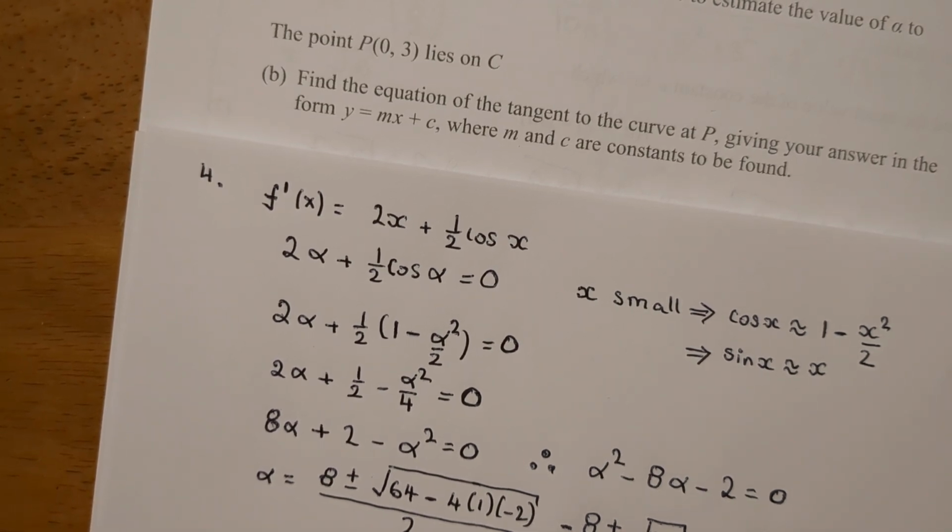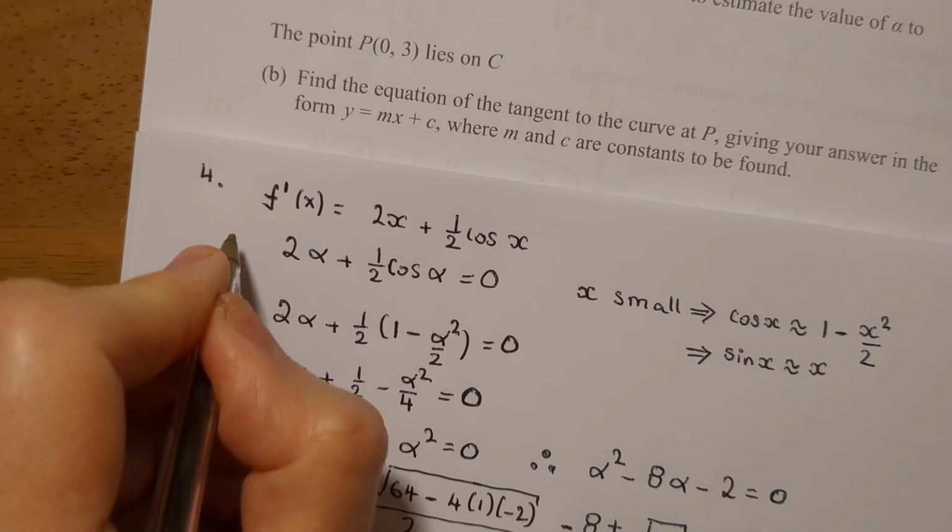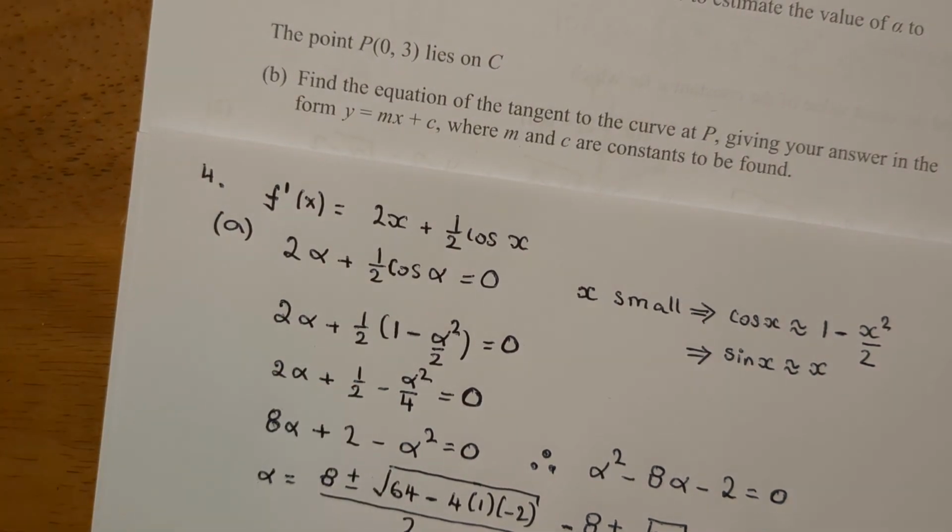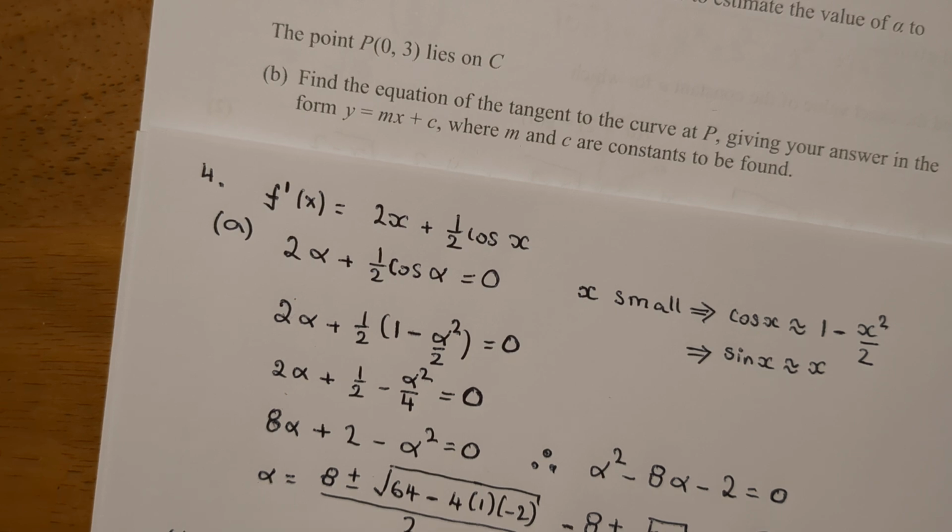Okay, so this was part A. Part B, we've got this point P. Let this be the curve. It doesn't really matter what it looks like. Any scribble will do. This is 0, 3. This point lies on the curve.